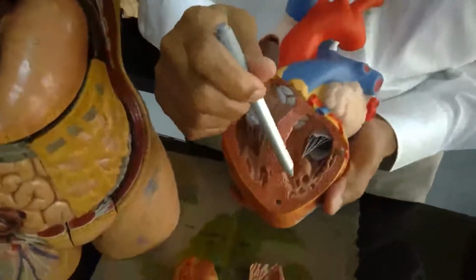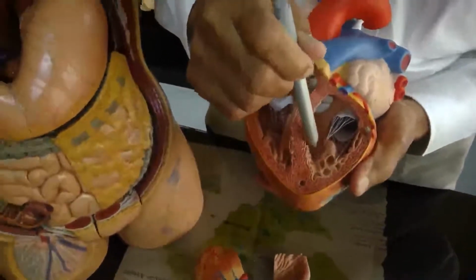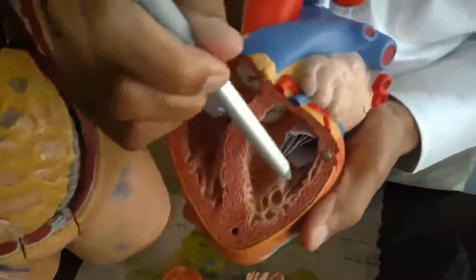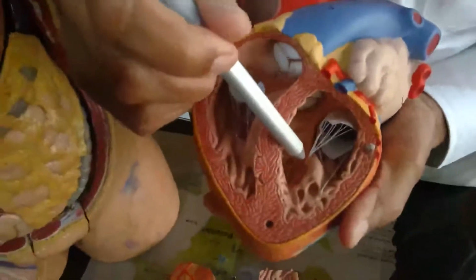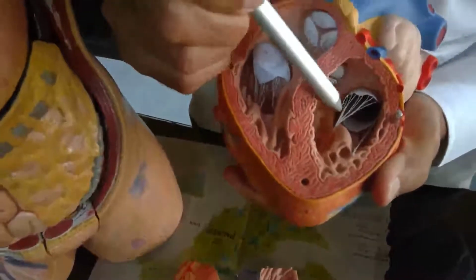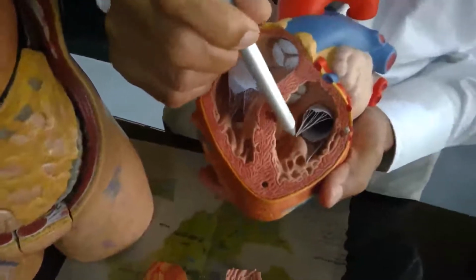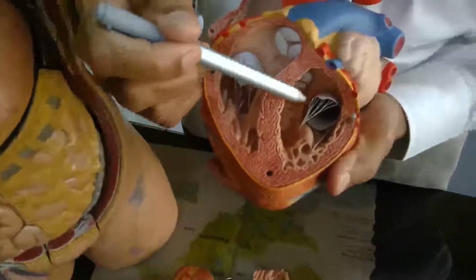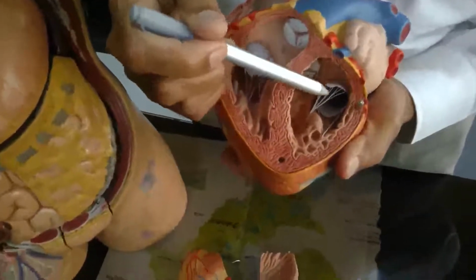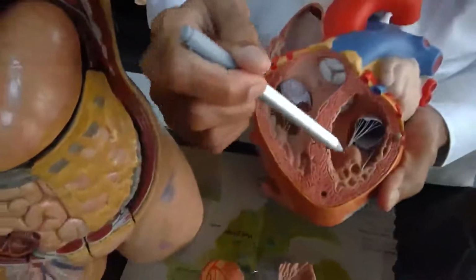The inside of the left ventricle is almost similar. It has got a number of ridges, and these are papillary muscles, and they send chordae tendineae, and these chordae tendineae are attached to the cusp. And if they break away due to any reasons, the cusp may not close completely, and there will be incompetence.